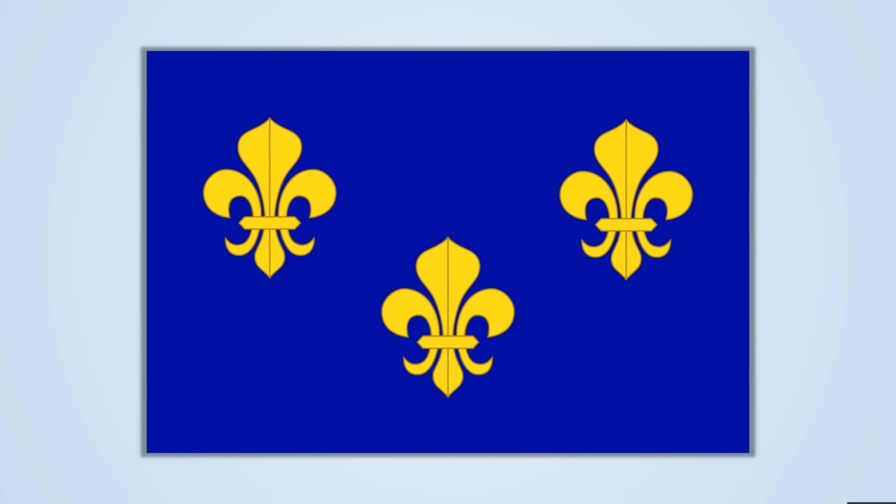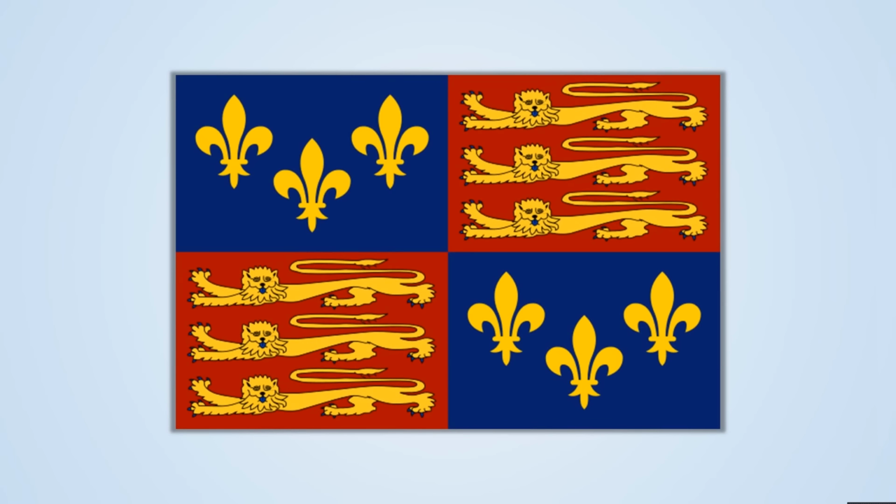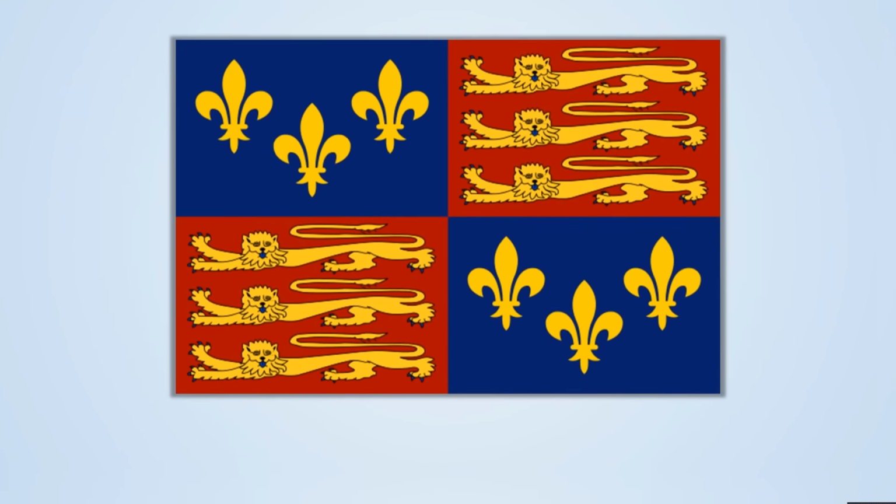And actually, when the French House of Capet became extinct, that starts off the 100 Years' War, but when they switch in France from having lots and lots of the fleur de lis on a blue background to just having three, the English keep up and they also switch up their flag to match this as well. But what about the St. George's flag?